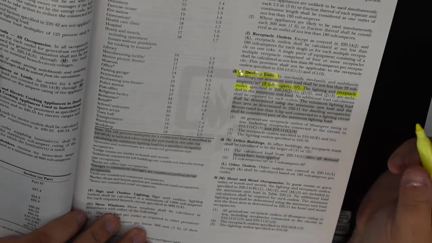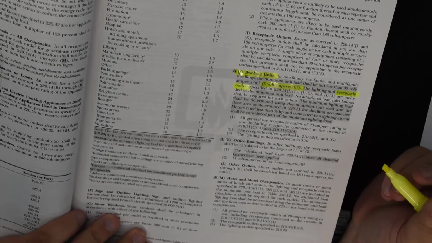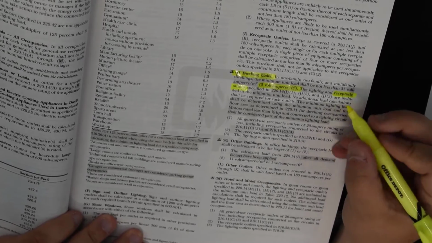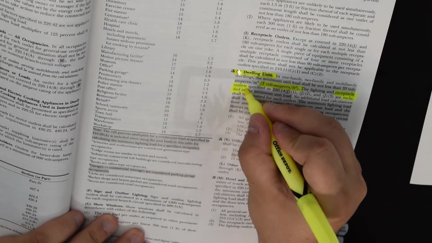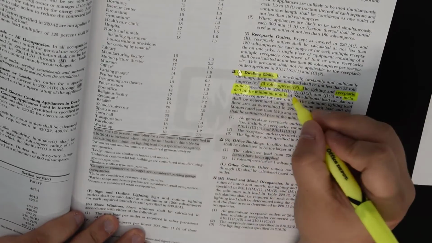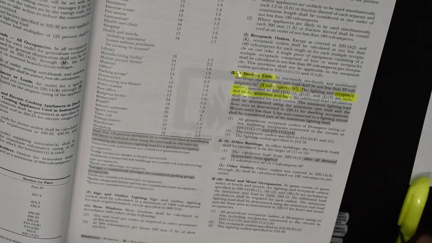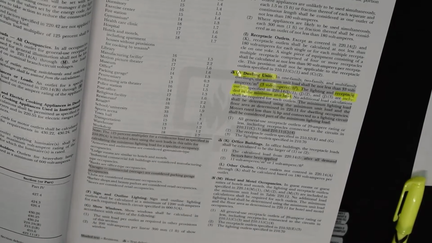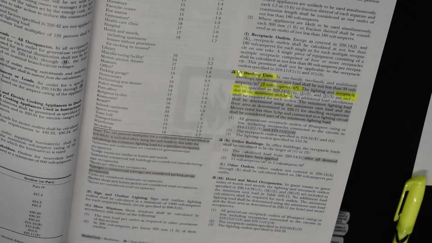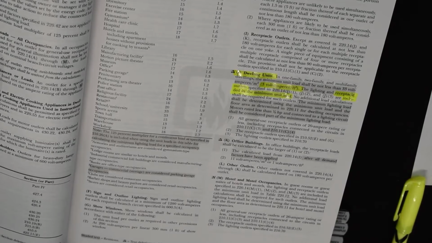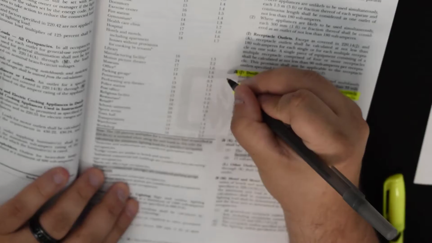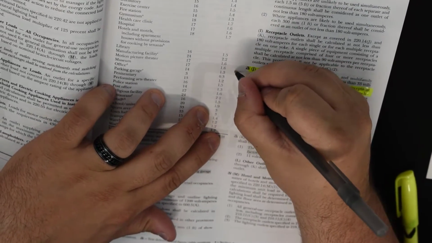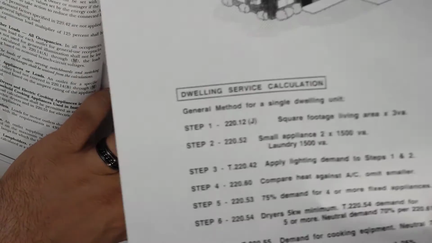People get confused about that. The reason why that is, in a dwelling unit application, the 3 VA per square foot includes all the receptacles in that living space area. In a commercial application, which is why it's confusing, you actually count every receptacle as a load. In dwelling units, it's accommodated by the 3 VA per square foot. So beside that, write step number 1 for J. So it's 3 VA per square foot, which is exactly what our setup says.